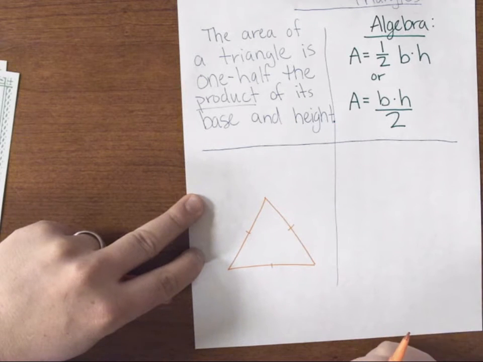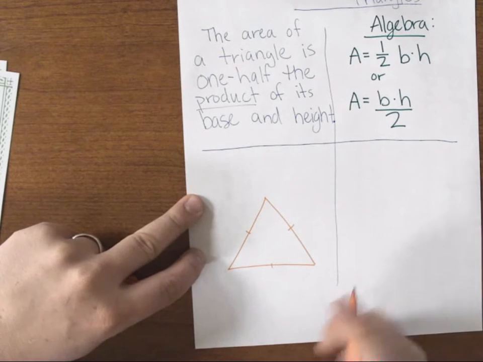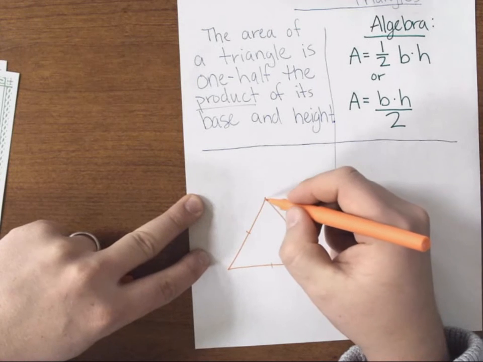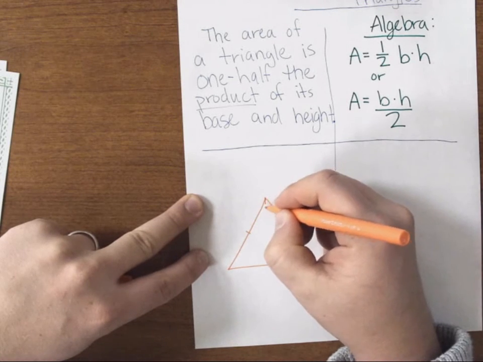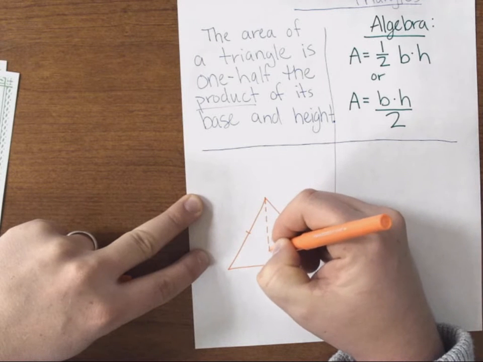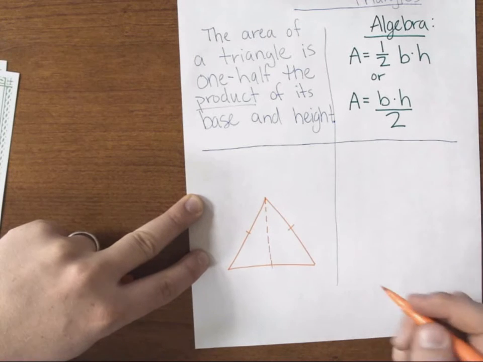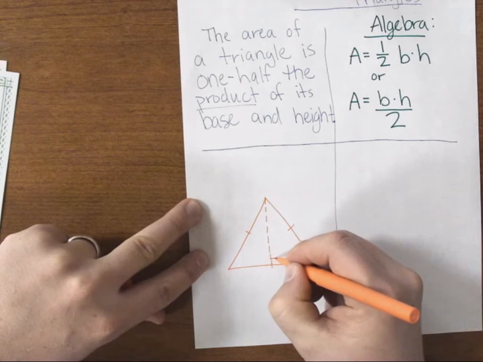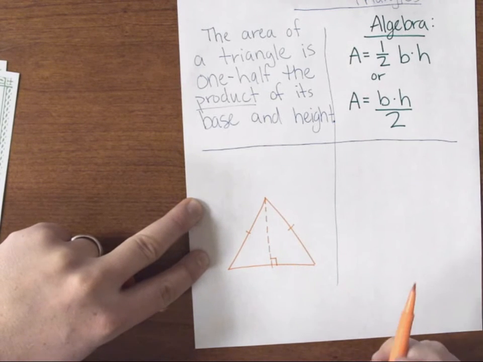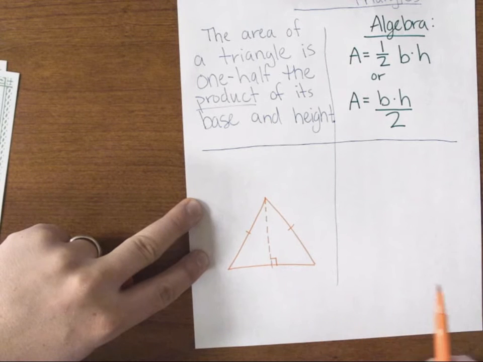So when you say, well, what is the height of a triangle? The height, just like on a parallelogram, we're going to find our tallest point, and we're going to drop down a line from that point. And then we know that if we drop the line straight down to the base, then this must be a right angle. So now I have 2 triangles at the bottom.